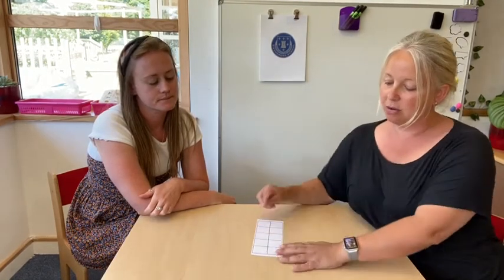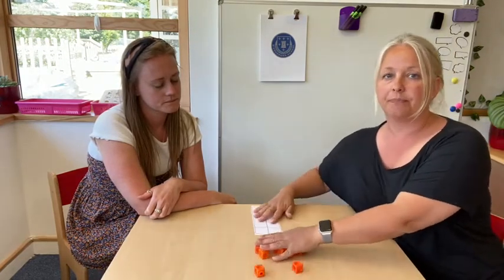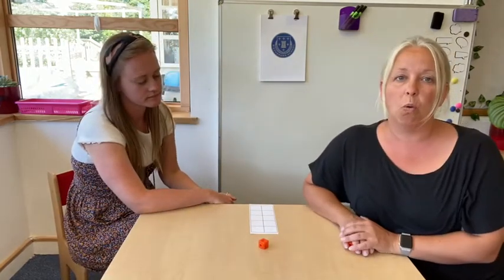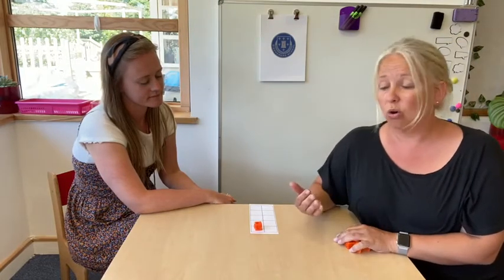Another way that you can extend your child's learning about odds and evens is by using this tens frame. And for this activity, I'm going to use it this way up because what it does is it gives me 2 rows at a time, 2 in each row, which is really nice. And you can challenge the children to find the pattern. So I've got my 10 cubes here and I've got my tens frame and I'm just going to start them off with 1. If I pop 1 there, is it an odd or an even number?